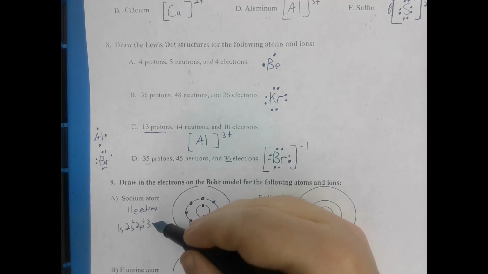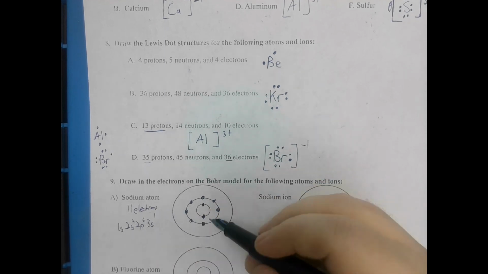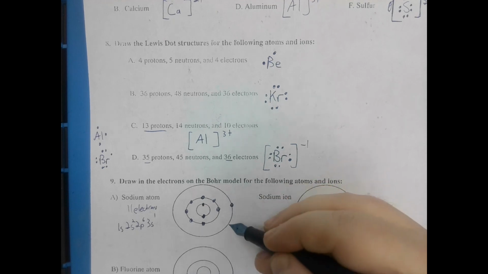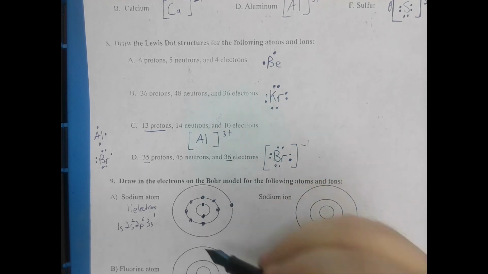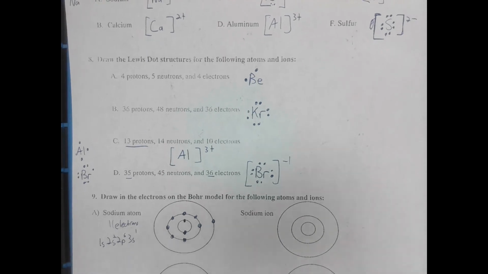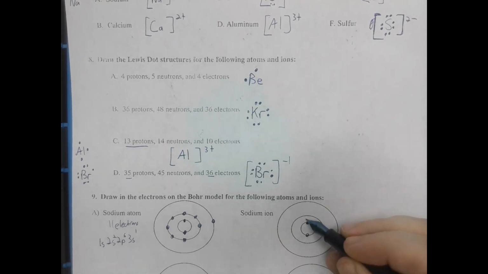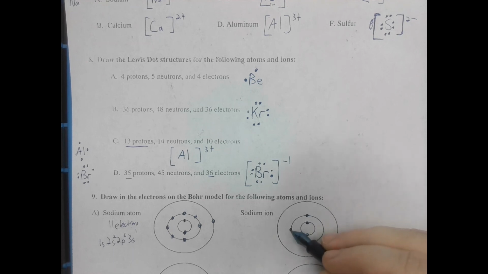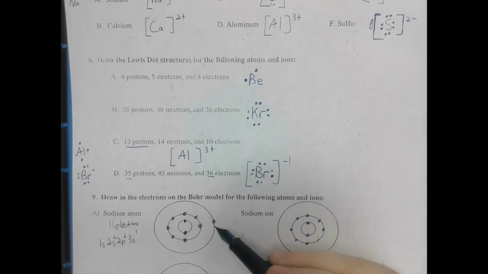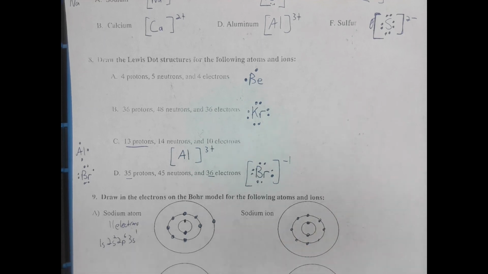And then we have 3s1. So 1 electron in the third energy level. When it becomes an ion, we're going to remove the electron. So this electron gets removed, giving it a full outer shell.